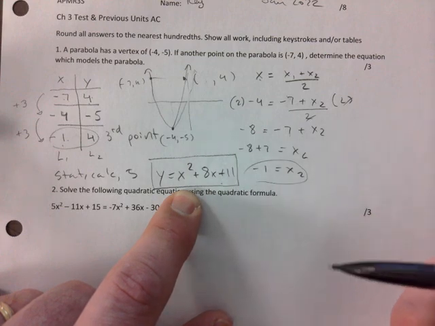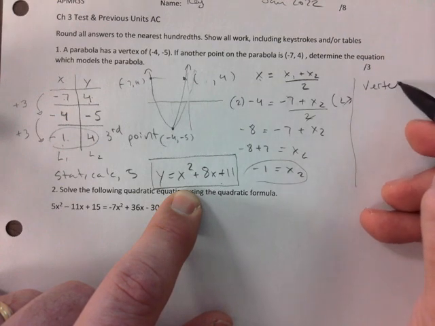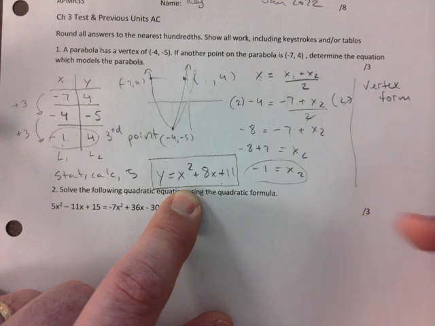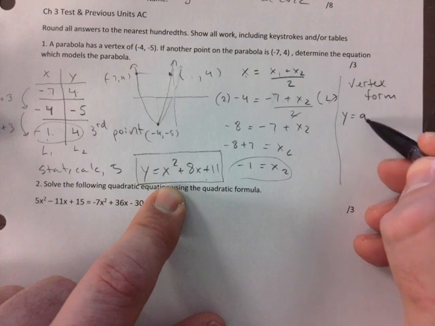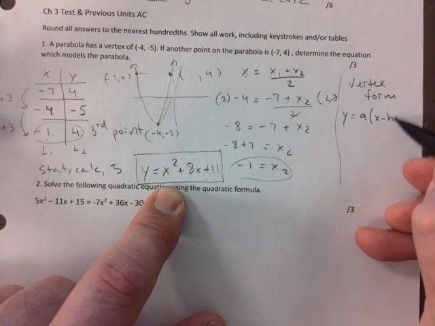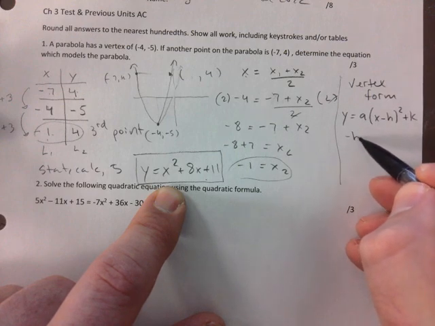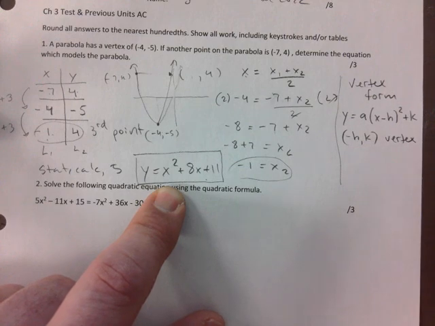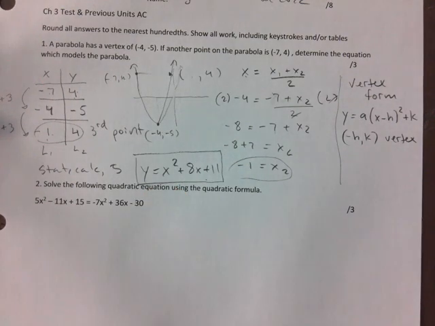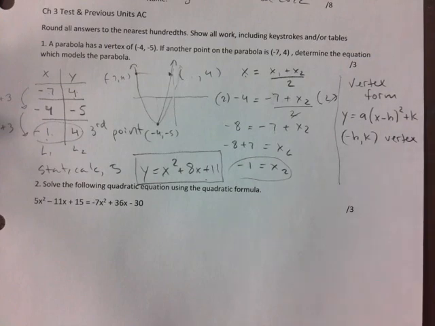Okay? As opposed to vertex form, which would look like this. Remember that, right? (x minus h) squared plus k, where h, k is the vertex. Okay. So remember that. If you see brackets whatsoever, then you can get the vertex out of that. Anyways.